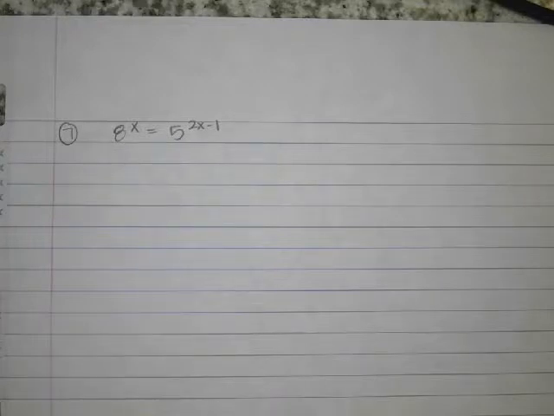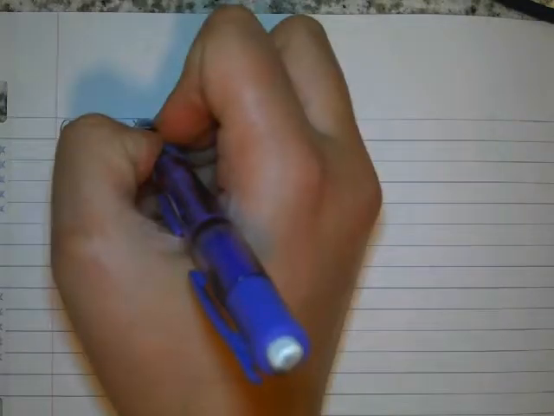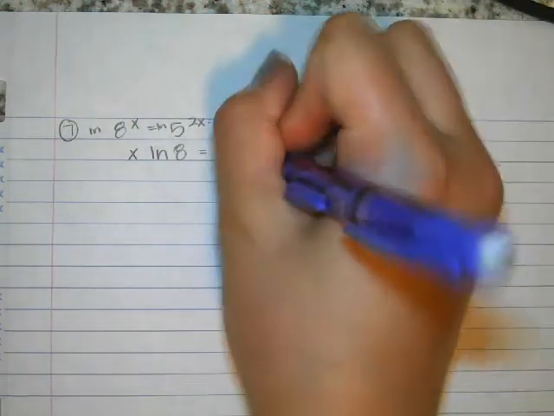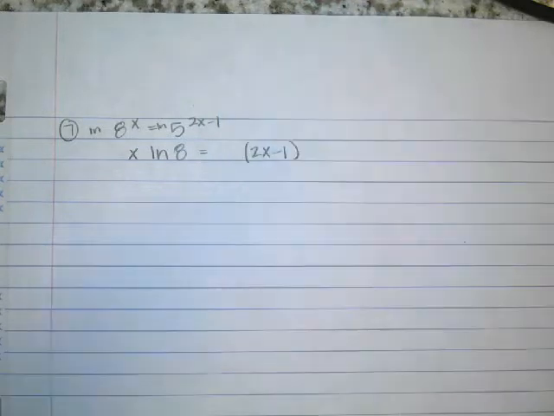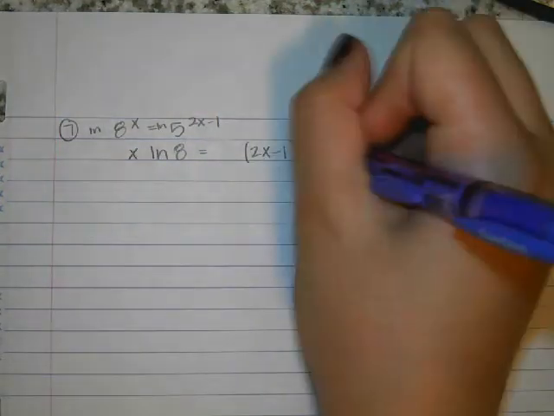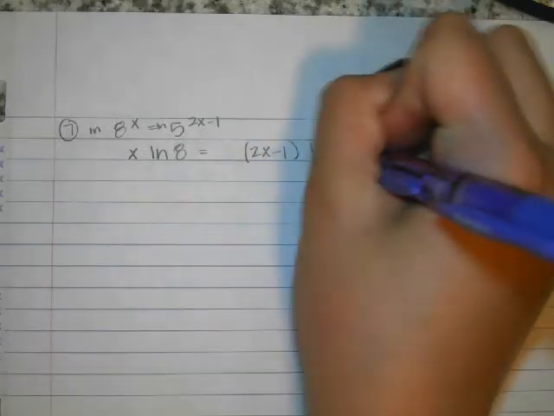You might not be comfortable with ln's right now, but by the end of the year you will be, because that's pretty much all we use. So I'm going to go ahead and say ln on the left, ln on the right. Now the property of logs tells us that if we have an exponent, we can bring that to the front. So for the first part, I'm going to take the x and move it to the front, which is going to give me x ln 8 on the left side. And then on the right side, I'm going to take the 2x minus 1 and move that to the front. So that gives me (2x minus 1) ln 5.